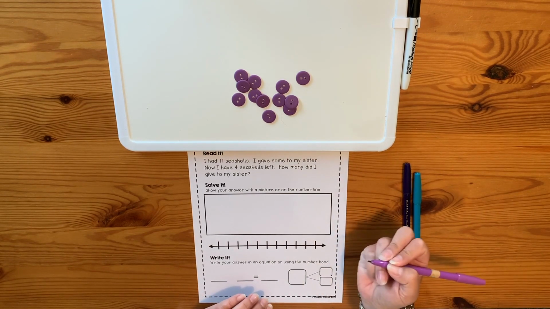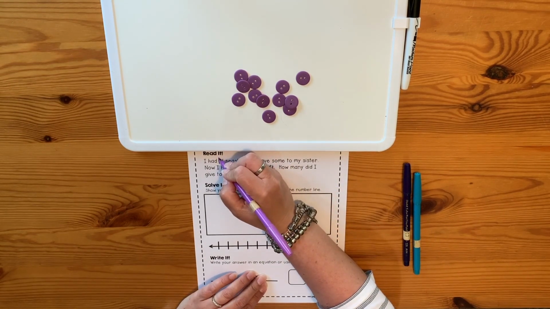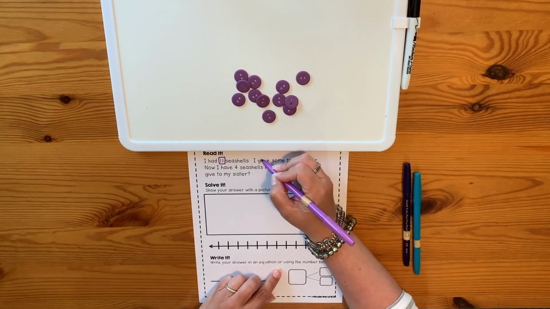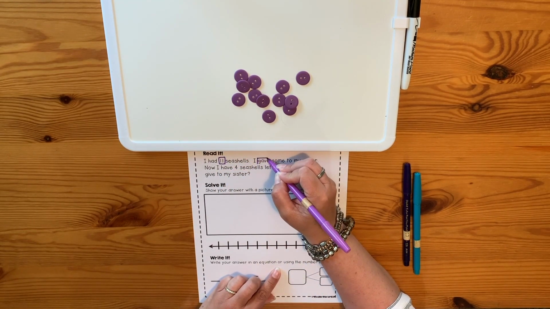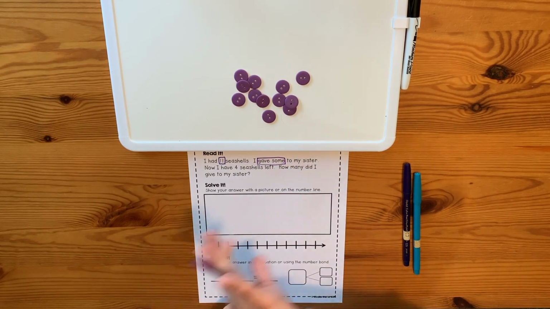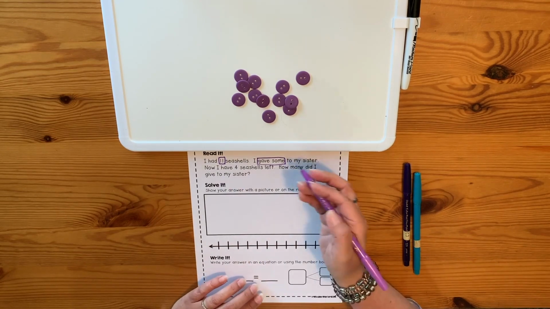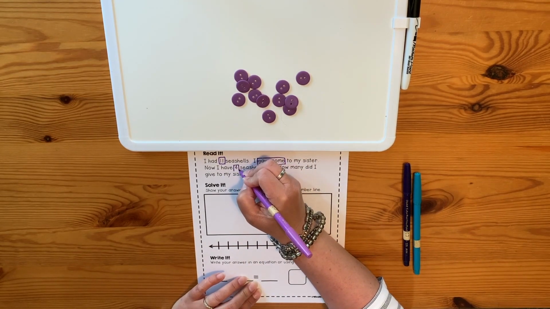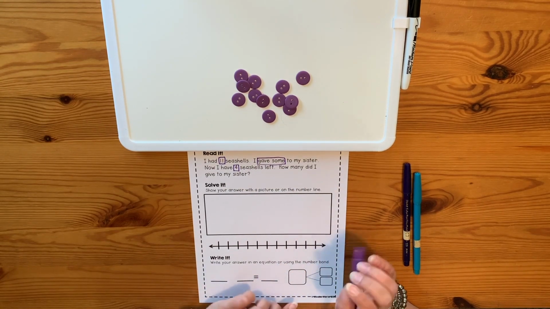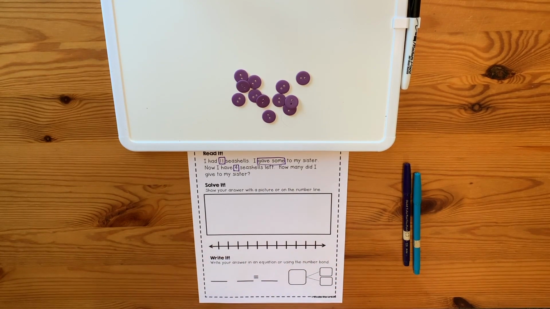All right, so let's go back through and look for our important information. I had 11 seashells. I gave some. Those are key math words that tell me I'm going to be taking things away here, or subtracting. Now I have 4 seashells left. How many did I give to my sister? So I have to find that missing number of what I gave to my sister.